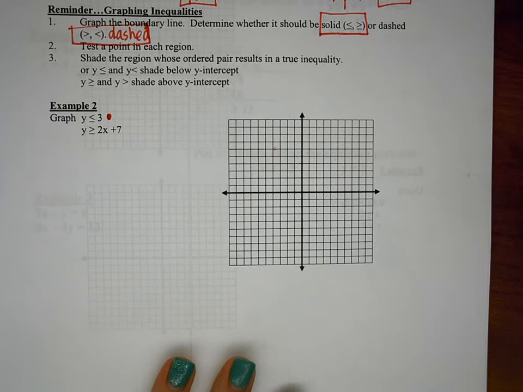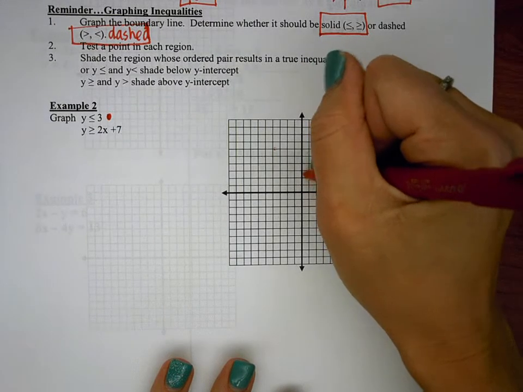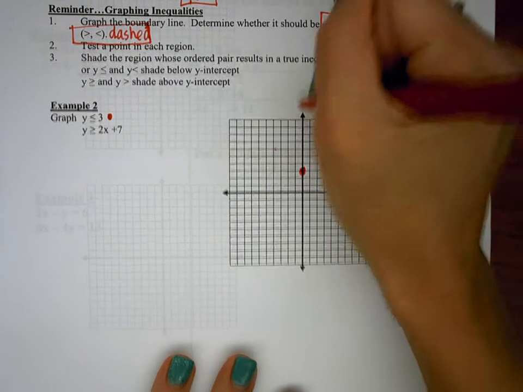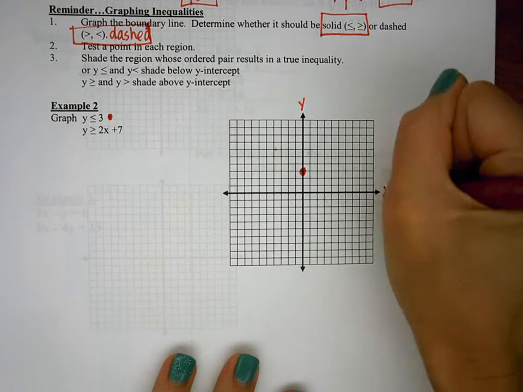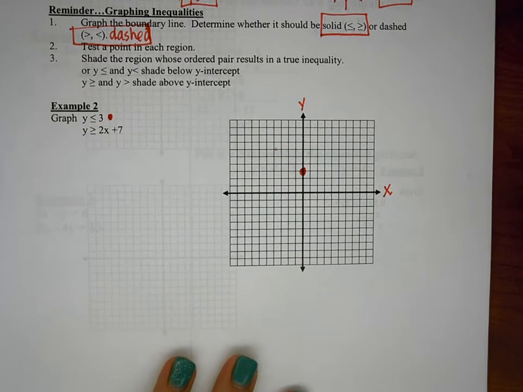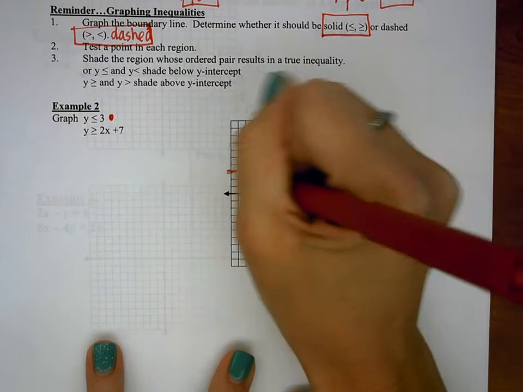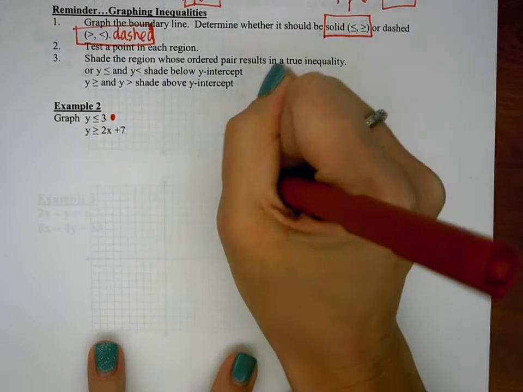Where will I go? Up 3, because it's positive. Positive's up. Up 1, 2, 3 on my y-axis. Remember, this is your y-axis. This is your x-axis. Okay, is this going to be a solid or a dashed line? Solid. So we're going to go ahead and make our solid line. Hopefully you can draw yours better than I can draw mine.